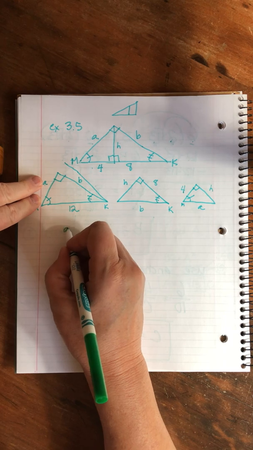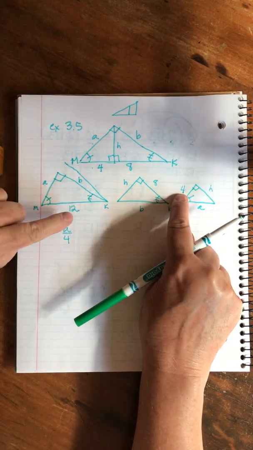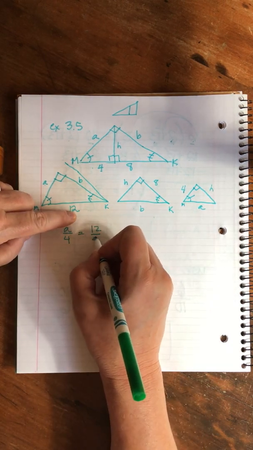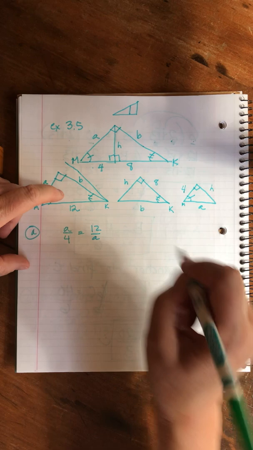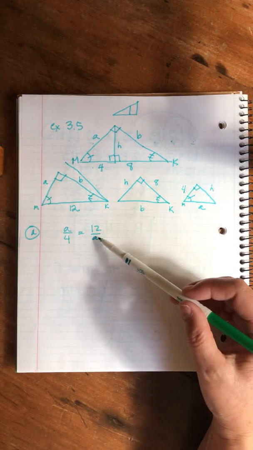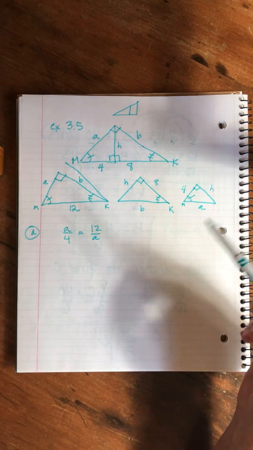I can go A over 4 equals 12 over A. Okay, I'm trying to solve for A here. Okay, that's helpful because even though I have 2 variables, it's the same letter. So that's going to solve quite nicely.